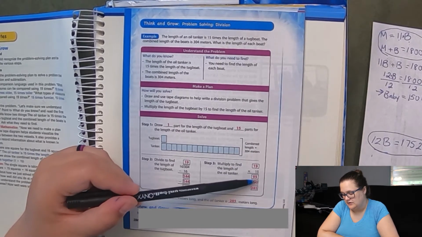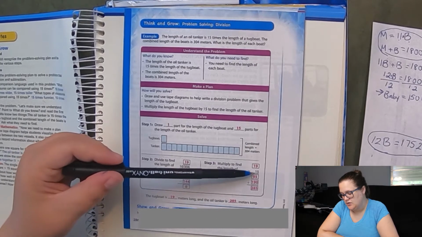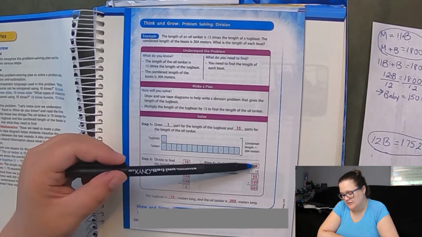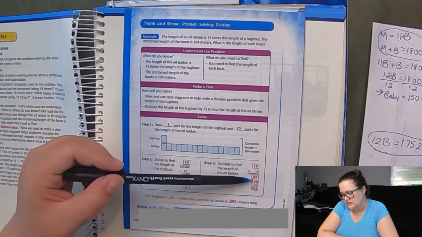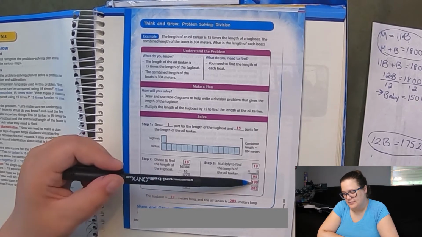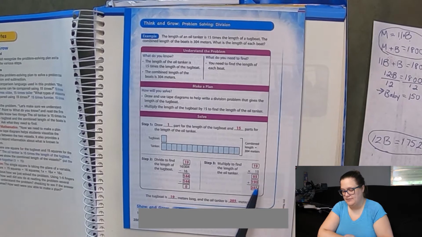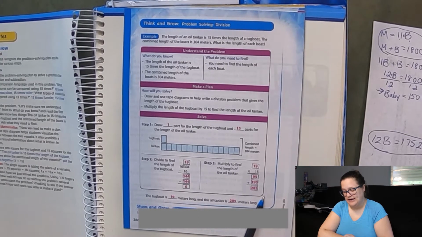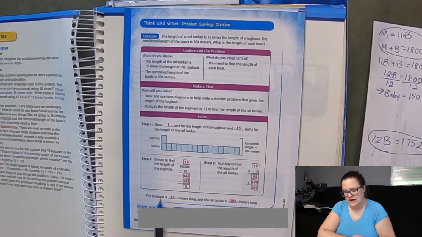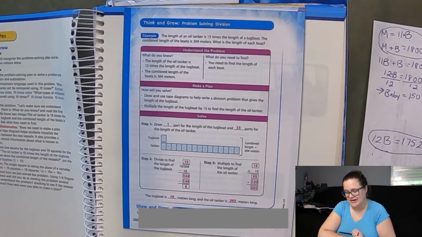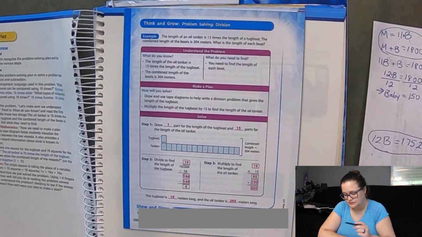Then we start here with the 0. 1 times 9 is 9, and 1 times 1 is 1. So 95 plus 190. 5 plus 0 is 5. 9 plus 9 is 18. Carry our 1. 1 plus 1 is 2. 285. So the tugboat is 19 meters long, and the oil tanker is 285 meters long.